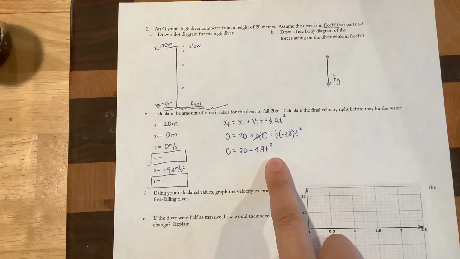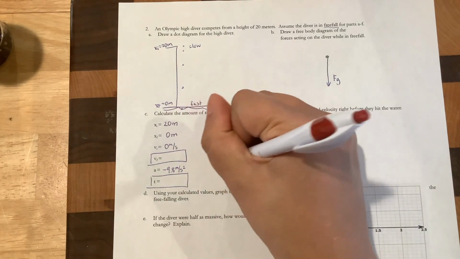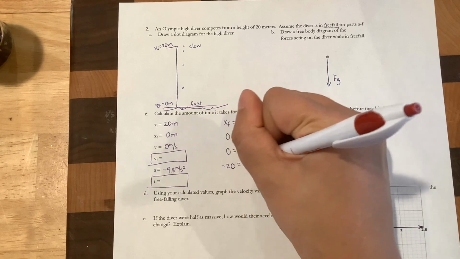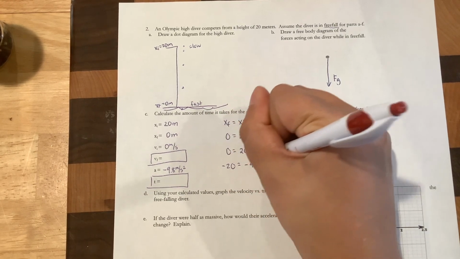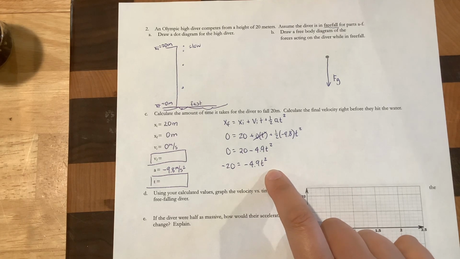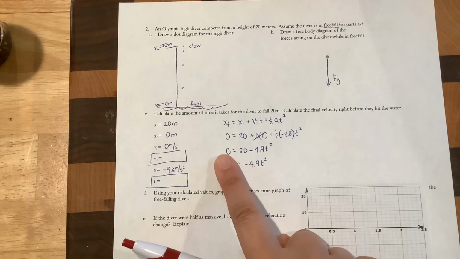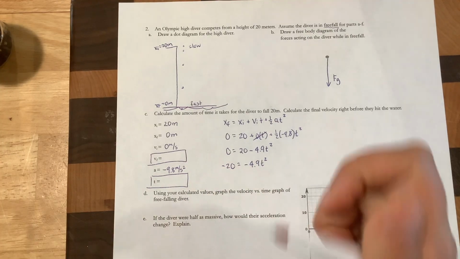To get t by itself, I'm going to subtract 20 to the left. Remember, if you're solving something where the algebraic expression already has the symbol you're looking for in it, you do the order of operations backwards. So I'm going to subtract first, then divide.